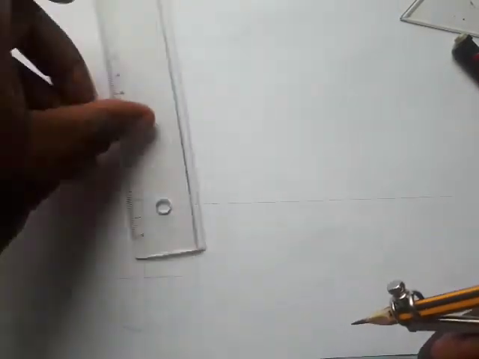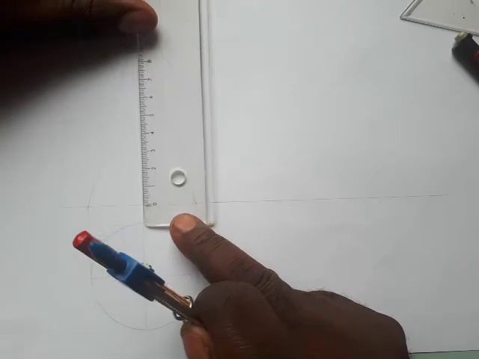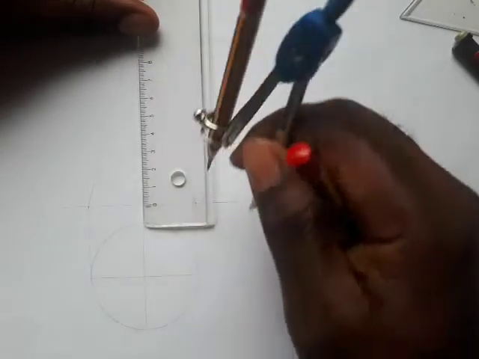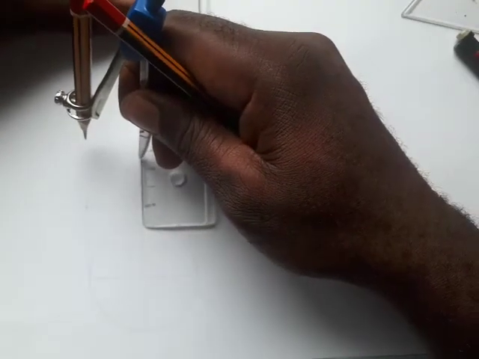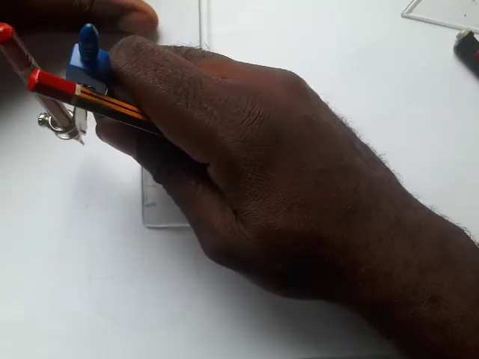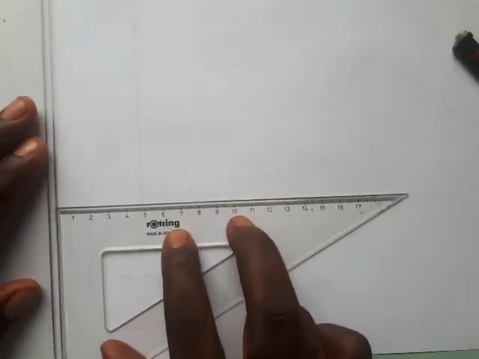All right, so place your ruler at 0, and this is 25, that's 2.5 here. So don't forget this is 25. Transfer horizontal lines from here.